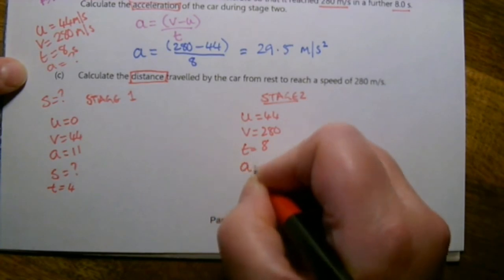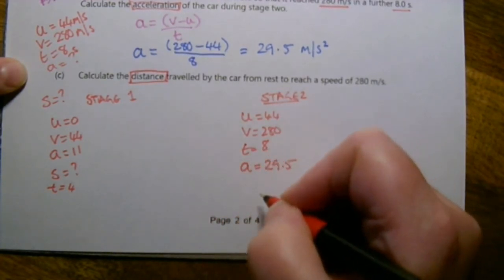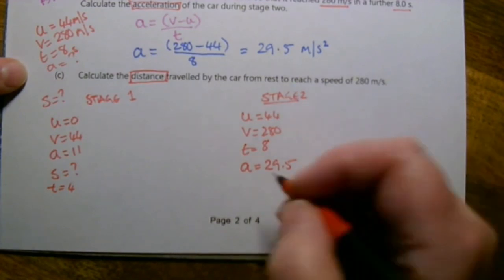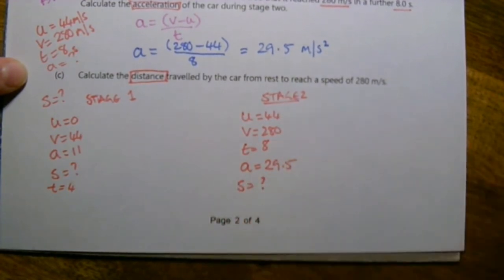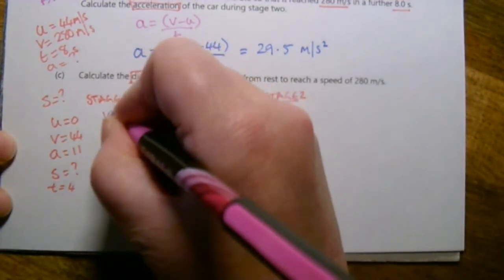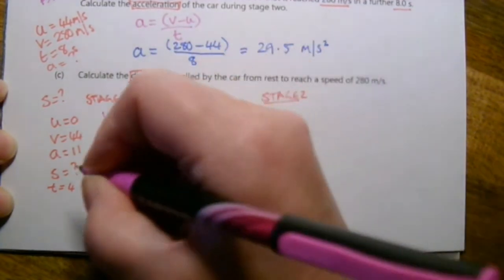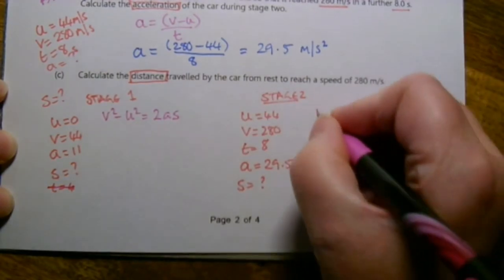Oh yes, a is 29.5, u, v, t, a, s equals that. Alright, so we've got data here, we might not need all of it. So we're going to use v squared minus u squared equals 2as. So actually we don't need the time.